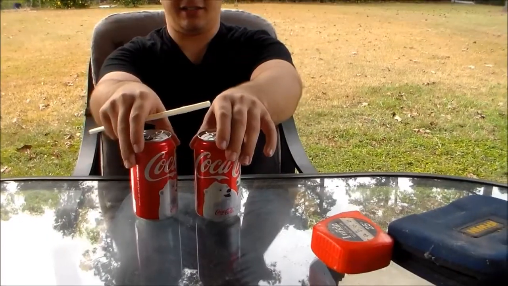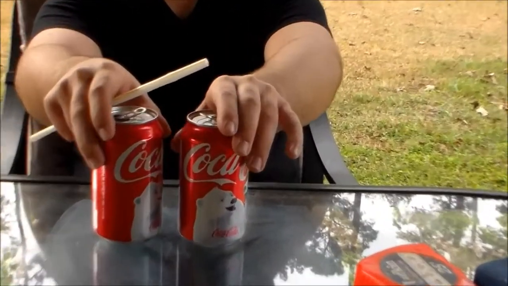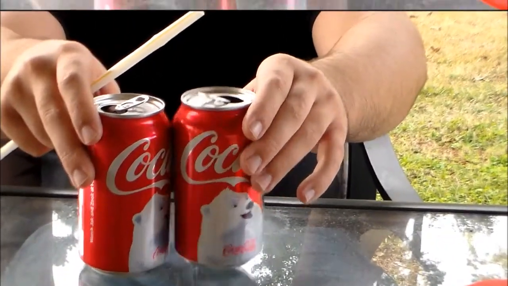Using the Bernoulli equation, we can prove that velocity is inverse to pressure. Increase the velocity between the two cans, the pressure drops. As the pressure drops, the cans are drawn together by the vacuum.